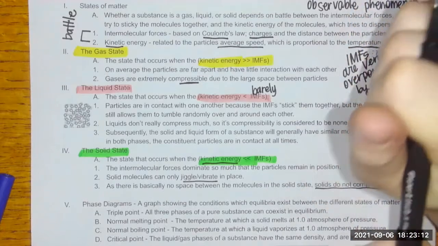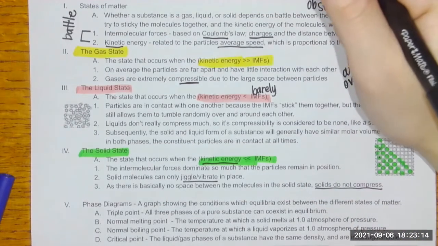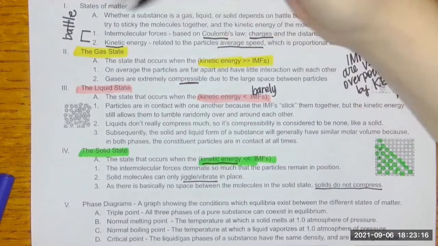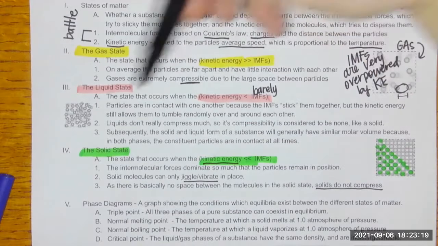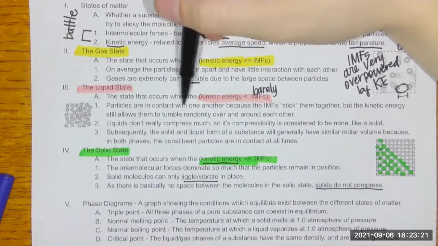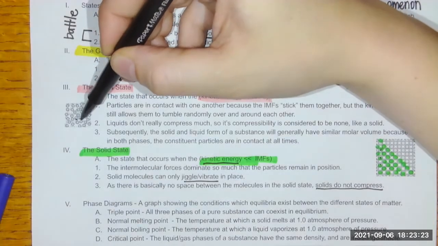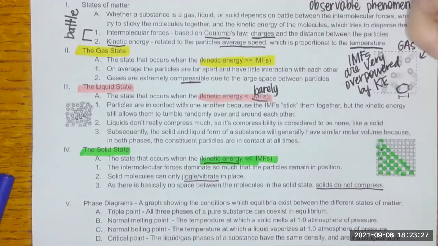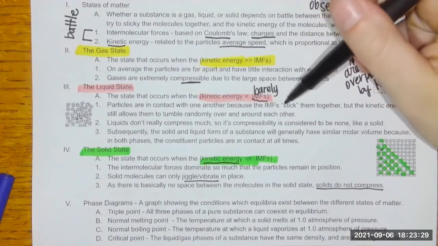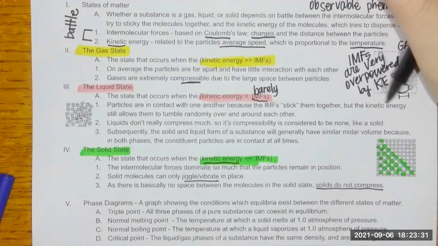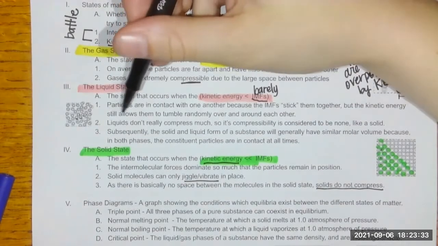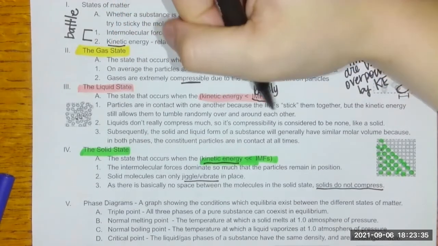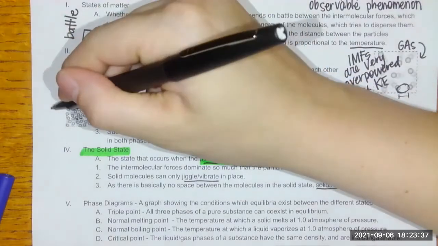And we know that the IMFs are still barely winning because the particles are still in contact with one another. Every liquid particle is still touching another one. The IMFs stick them together really well, but the kinetic energy allows them to tumble randomly over and around each other.